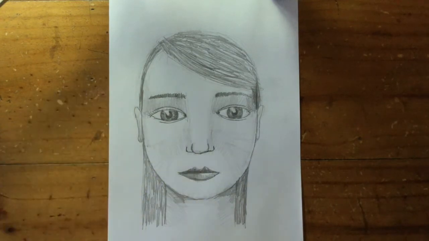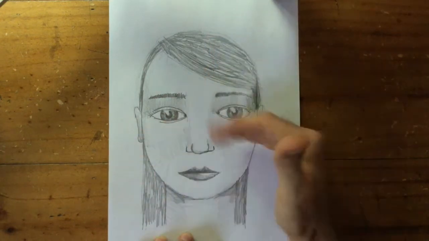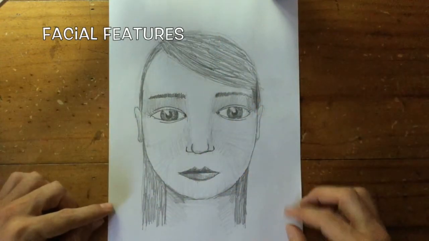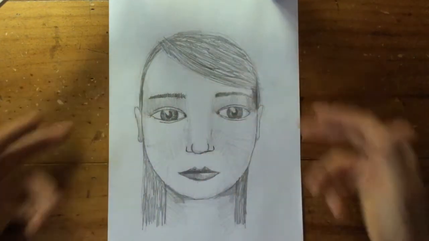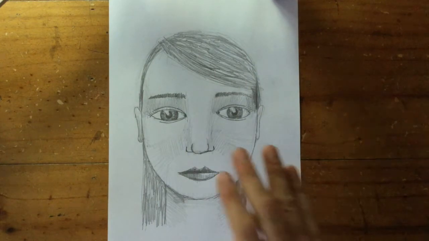Lots of you were in my class last year in fourth grade, and we did some work with faces. The difference with this one is I'm going to show you how to measure and use guidelines to help you get all the facial features, the eyes, nose, mouth and ears, those are the facial features, to get them all in the right place. Okay, let's get going.